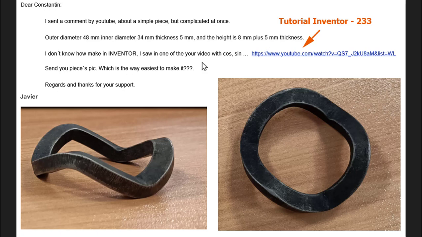He saw my tutorial 233 where I presented 3D equations for modeling parts. I advise you to take a look at this tutorial, which can be found very easily by using the general index table, Excel table, which is presented at the beginning of each of my tutorials.